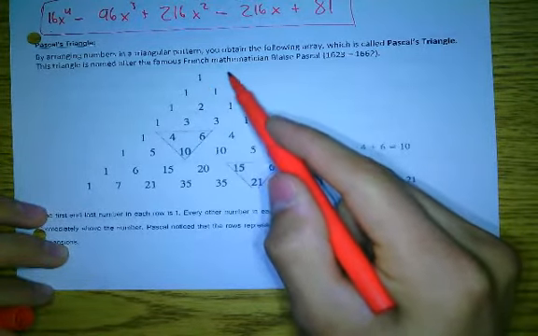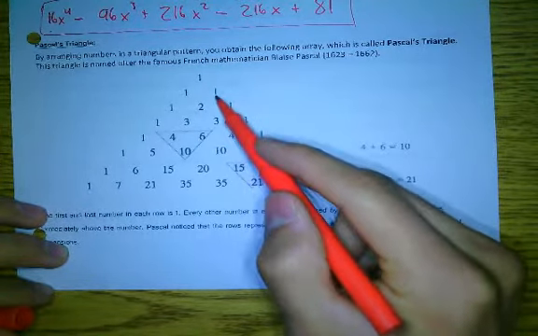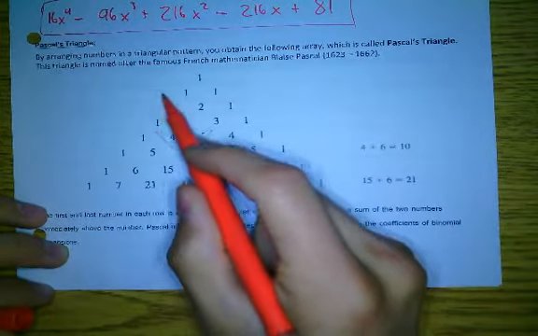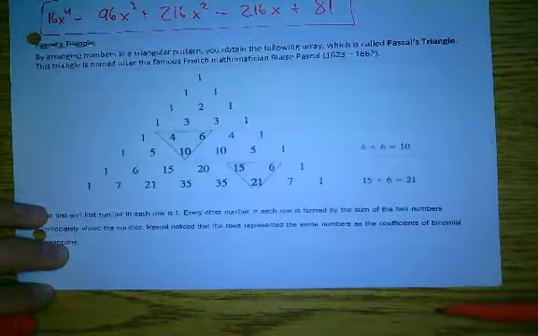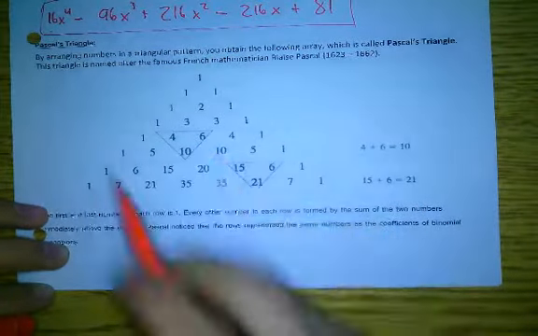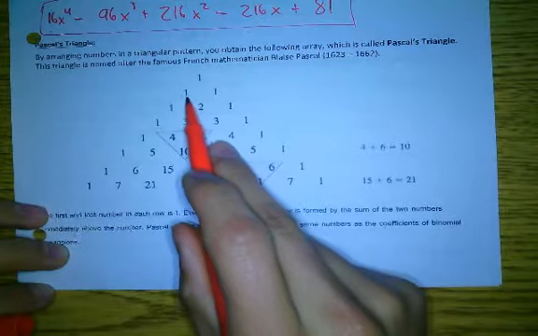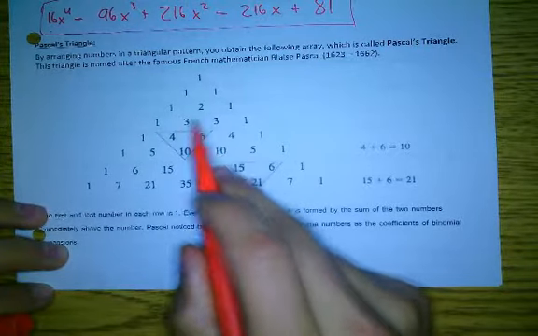But for everything on the inside, check this out. For me to get that 2, I do 1 plus 1, that's 2. 1 plus 2, that's 3. 2 plus 1, that's 3. 1 plus 3, that's 4. 3 plus 3, 6. And that's how you can create and keep going as many times as you need.